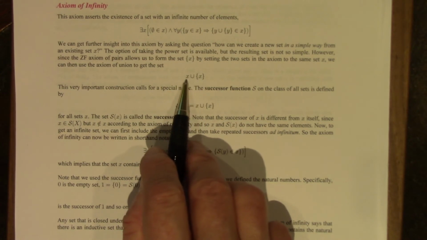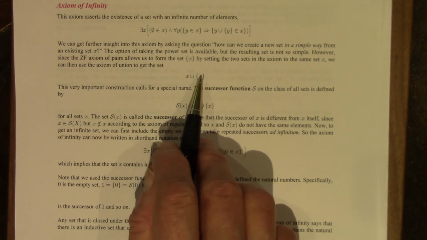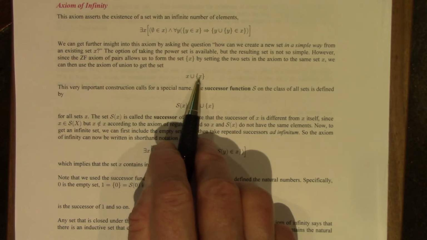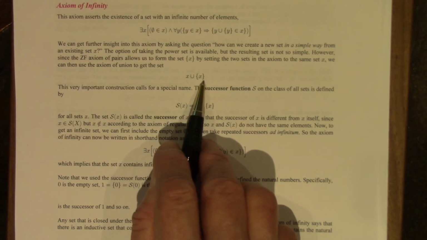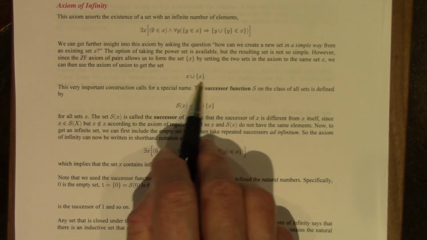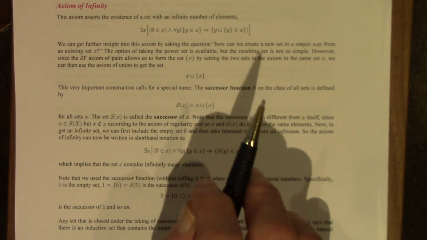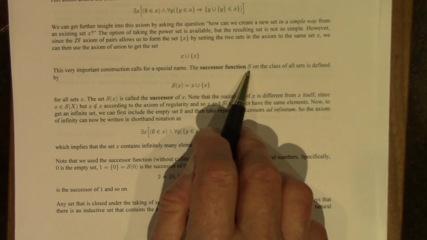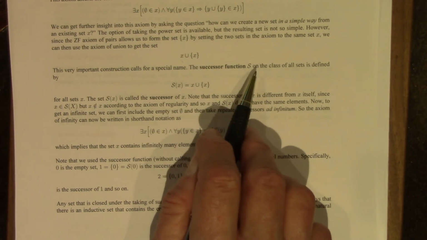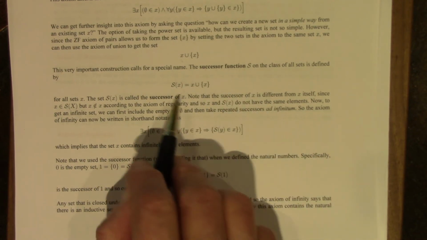If we have a set X, the axiom of pairs allows us to create the set containing X, then the axiom of union allows us to form this. This construction is very important in set theory and has a name. The successor function, which I call script S, is defined on the class of all sets.